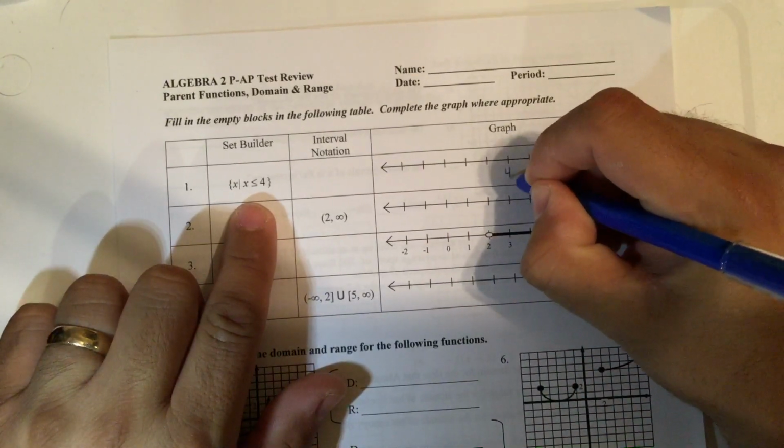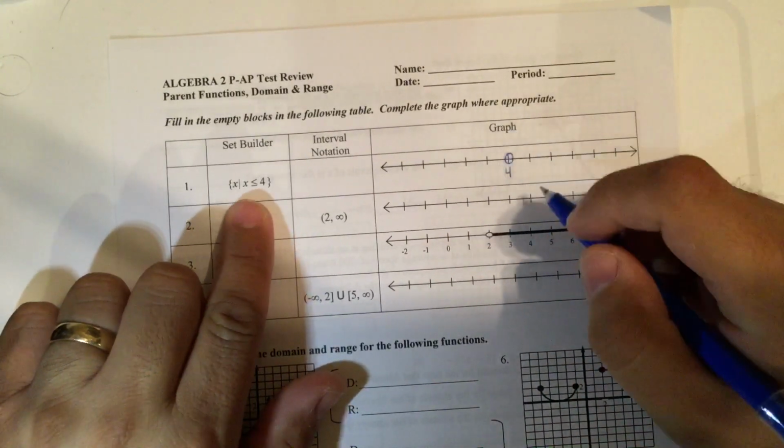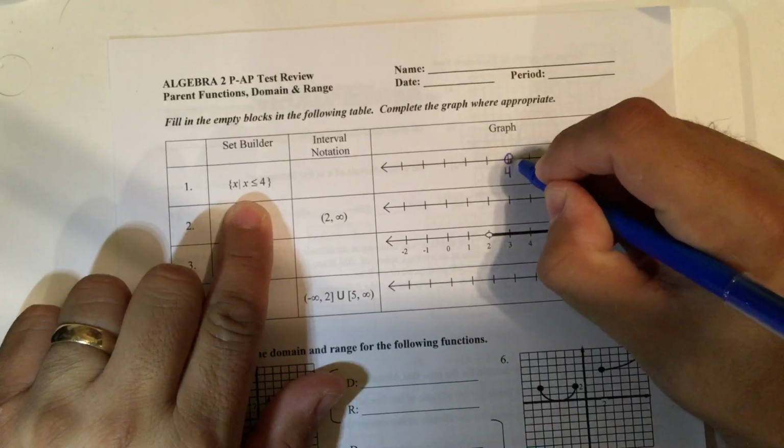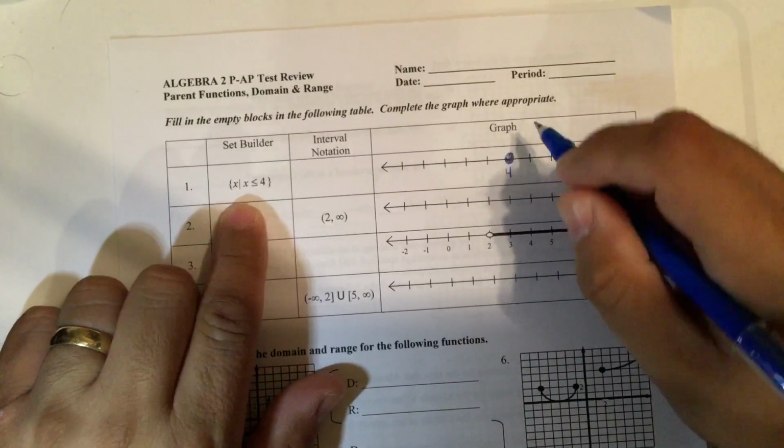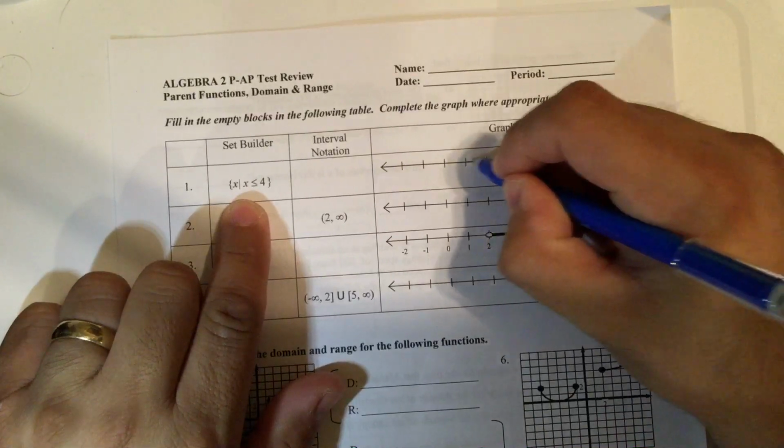So I'm gonna put the number 4 right here, draw an open circle, but since we have an equal bar, that means that the circle is closed. And since it's less than, we shade to the left.